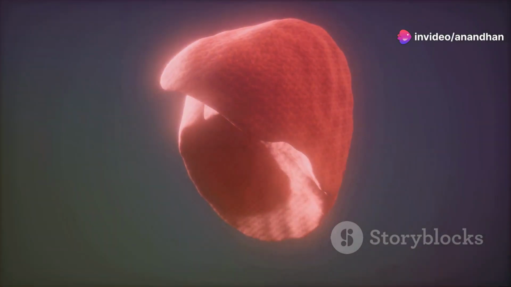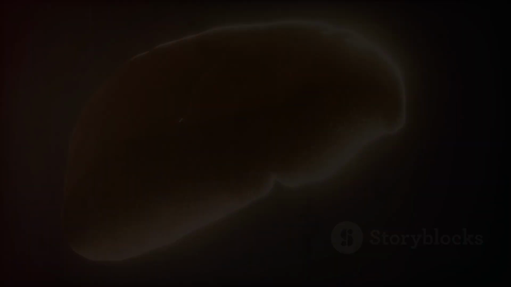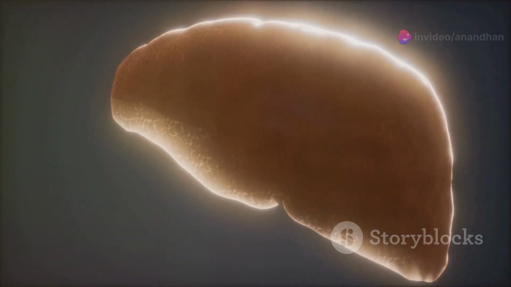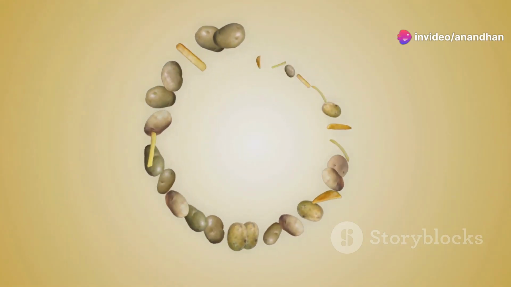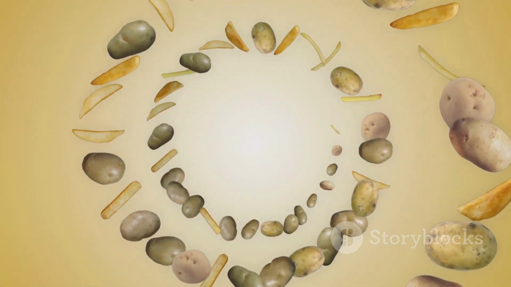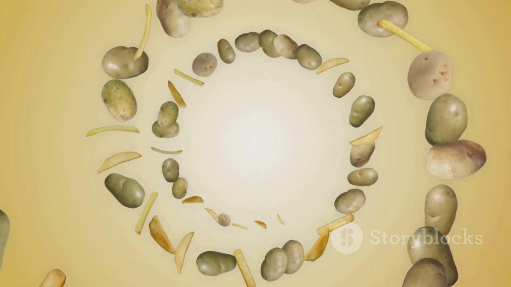Glycogen, the storage form of glucose in animals, found in the liver and muscles. Glycogen acts as a readily available energy reserve that can be quickly mobilized to meet sudden energy demands. Starch, the storage form of glucose in plants, found in grains, potatoes, and legumes. Starch is a vital energy source for humans and many other animals, providing a slow and steady release of glucose.